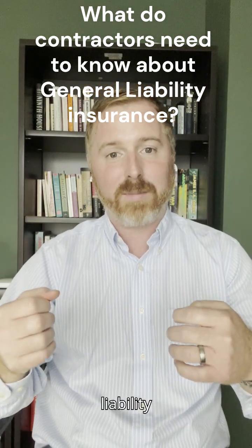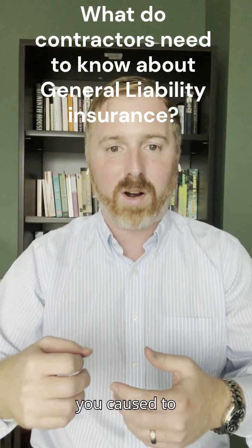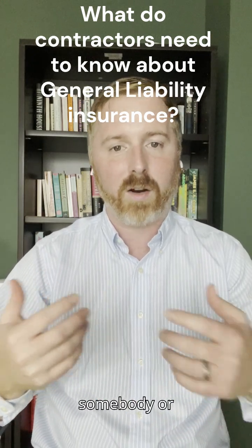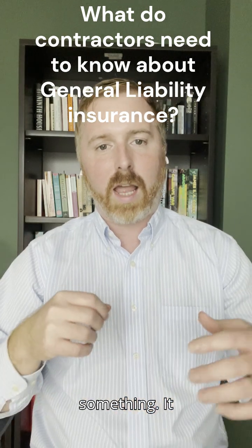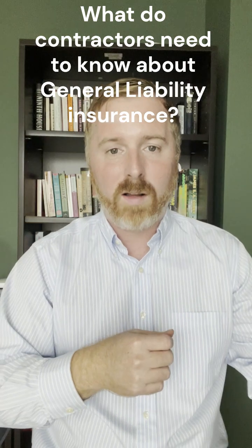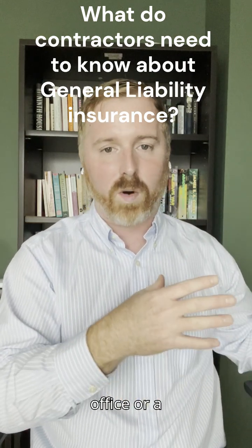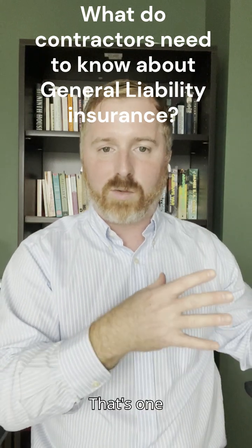First off, general liability insurance protects you for bodily injury and property damage that you cause to others. So hurting somebody or breaking something. It can happen in a couple different categories. One would be if there's a slip and fall at a premises, at a place. So maybe it's an office or a job site. That's one part of it.